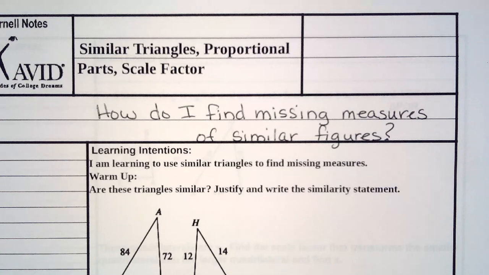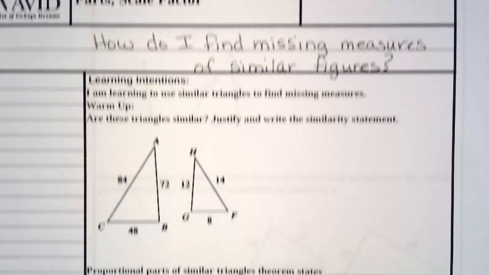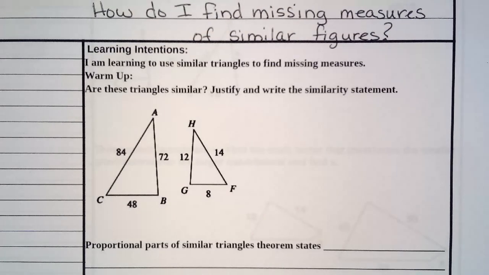Today we're looking at similar triangles, similar figures, proportional parts, and scale factor. So how do I find missing measures of similar figures is our essential question. My learning intention: I'm learning to use similar triangles to find missing measures. So we learned about the criteria to be similar. Are these triangles similar? Justify and write the similarity statement.